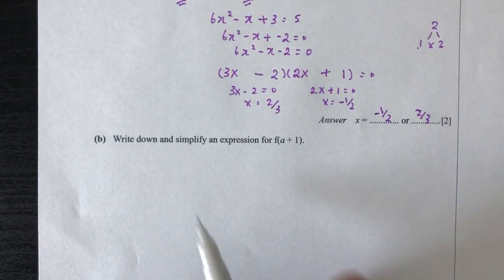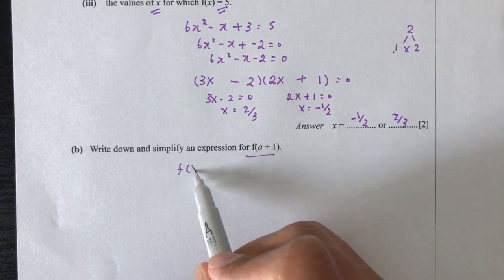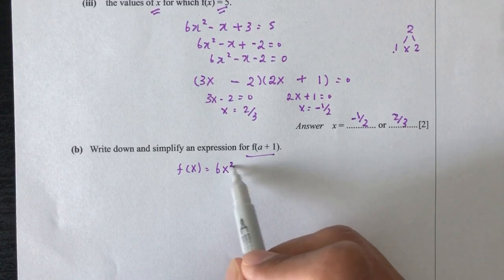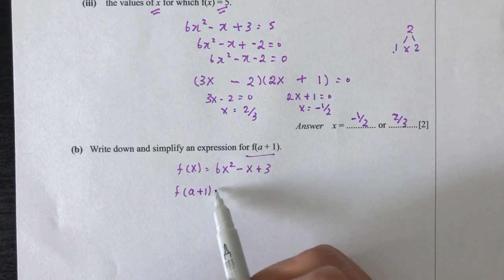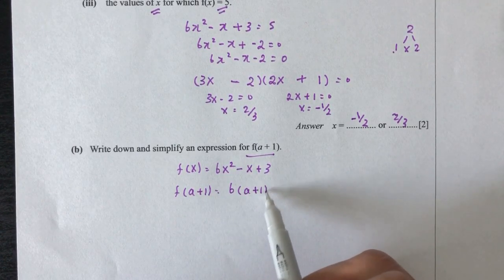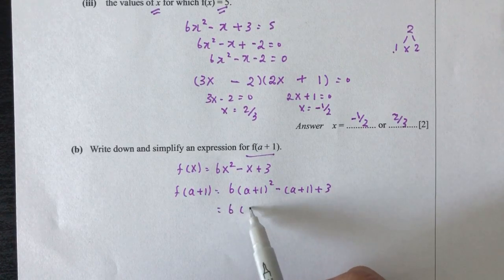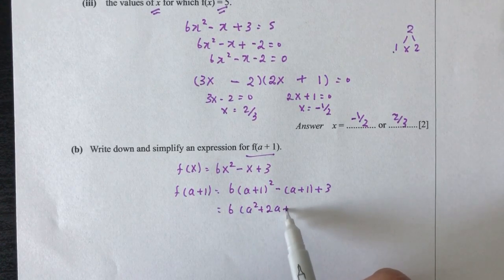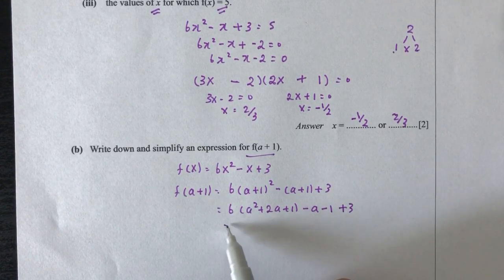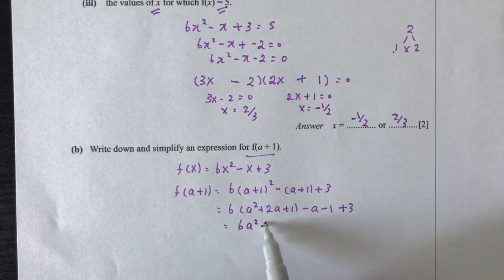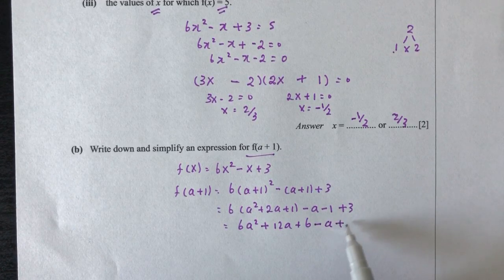Now part B, write down and simplify an expression for this. So we know f of x is equal to 6x squared minus x plus 3. Replace the value of x by a plus 1. That will be 6 times a plus 1 squared minus a plus 1 plus 3. That will become 6 times a squared plus 2a plus 1 minus a minus 1 plus 3. Expand, you have 6a squared plus 12a plus 6 minus a plus 2.